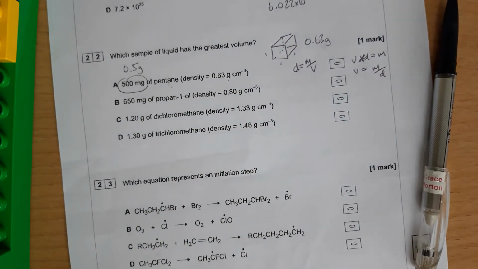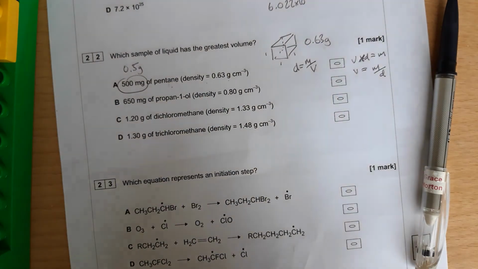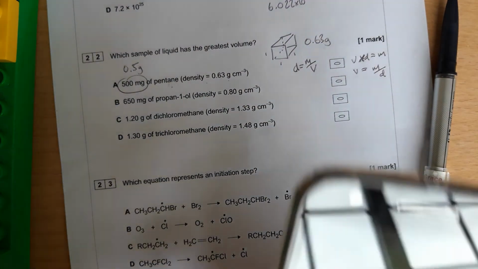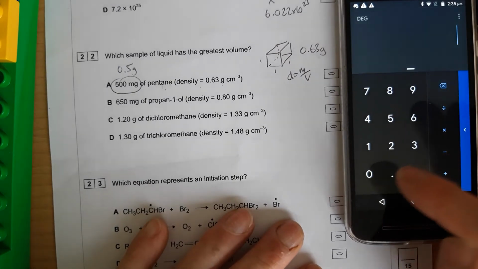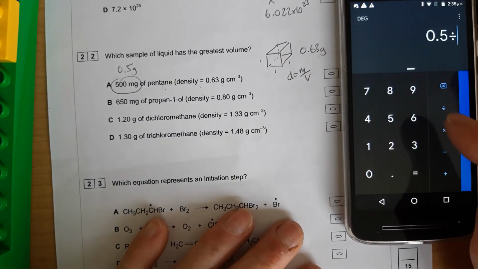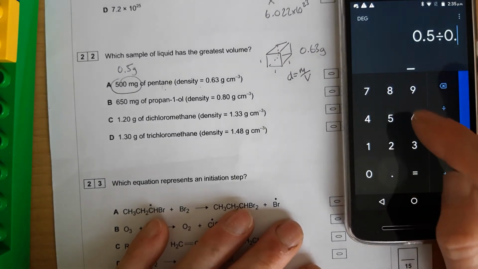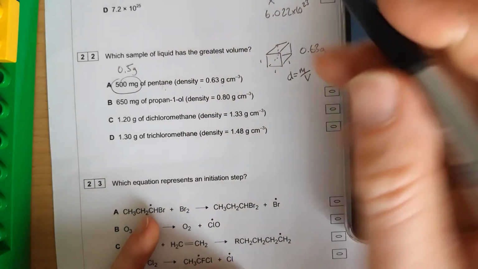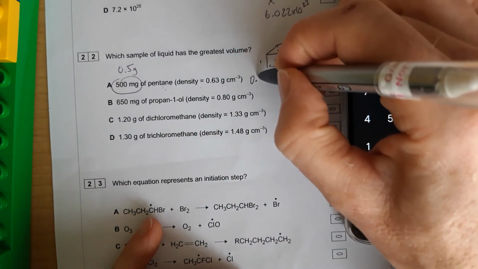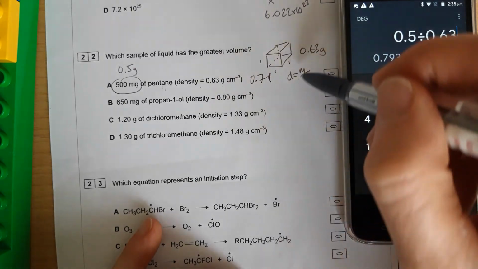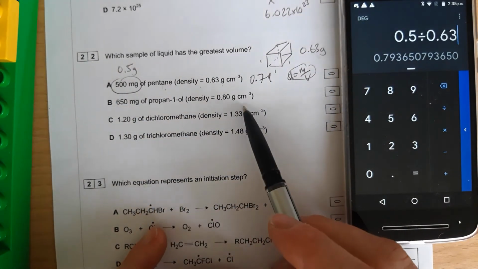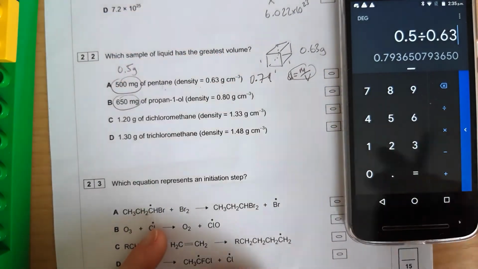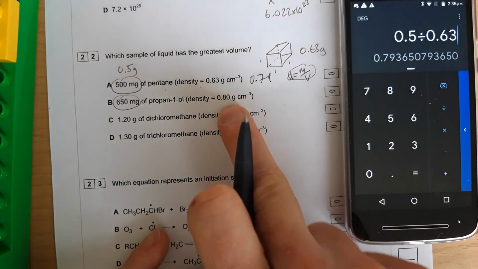I'm going to tap away. Actually, I think it's useful for you to see me doing it on the phone here. Right, the first question then. I've got 0.5 divided by 0.63. So the volume here is 0.79. See, in the exam, you wouldn't have to go through this. So this would be really quick. You just take the mass and you divide it by the density. But the mass has got to be in grams, because the density is in grams.